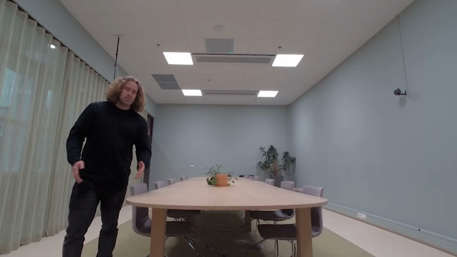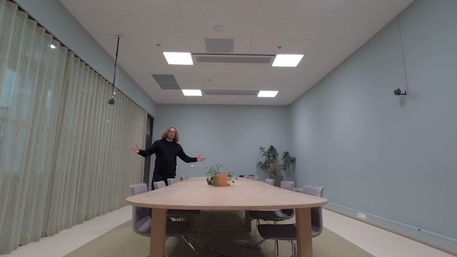This is the sound of my voice, roughly 2 meters away from the C1, roughly 5 meters away from the C1, roughly 9 meters away from the C1. This not only results in a better meeting experience, but also reduces cognitive load for all meeting participants.